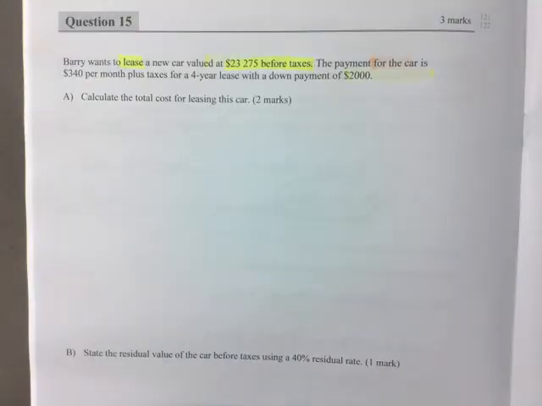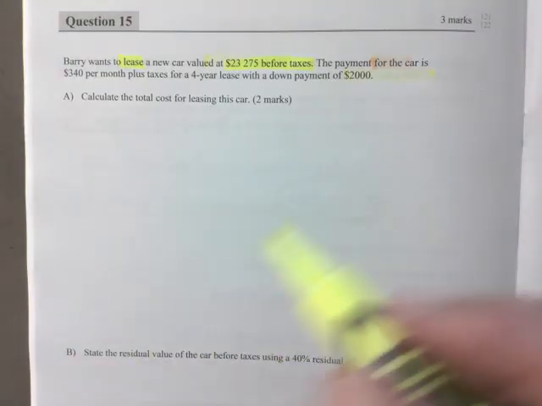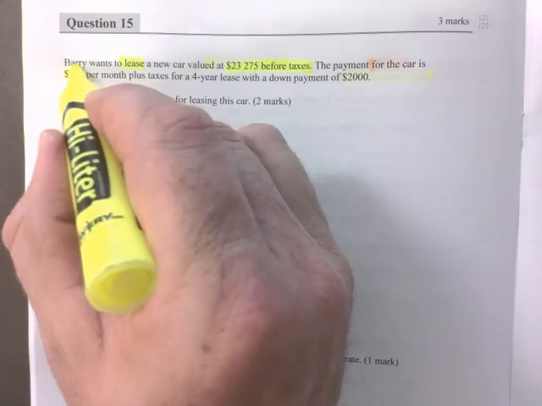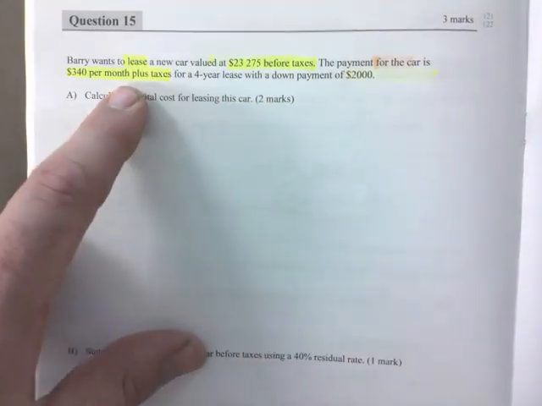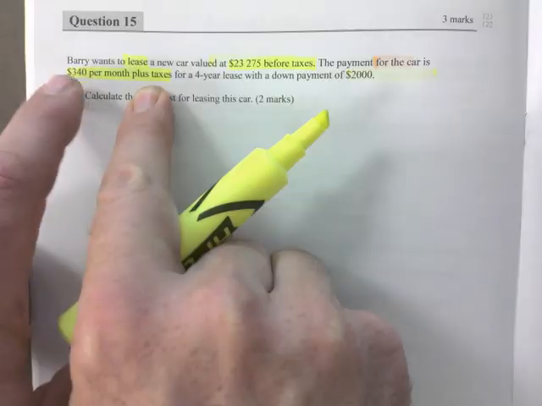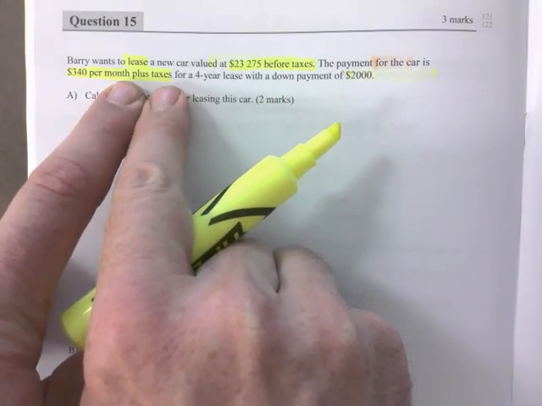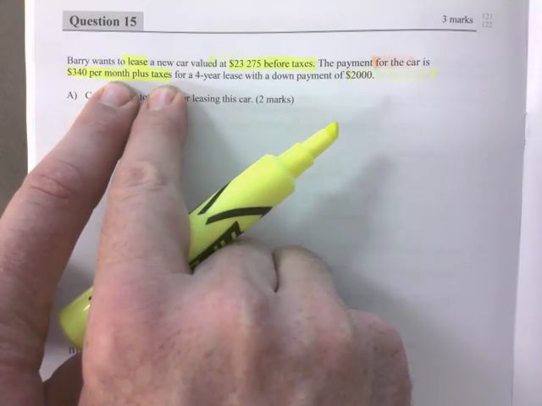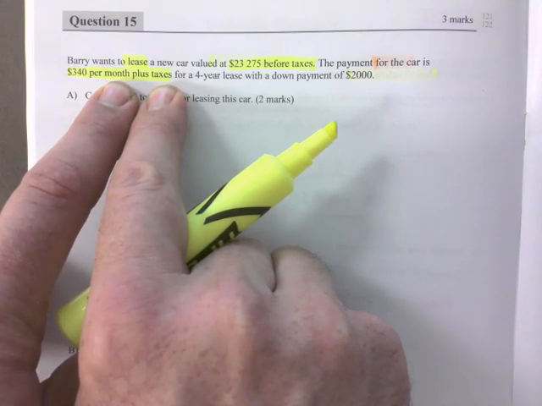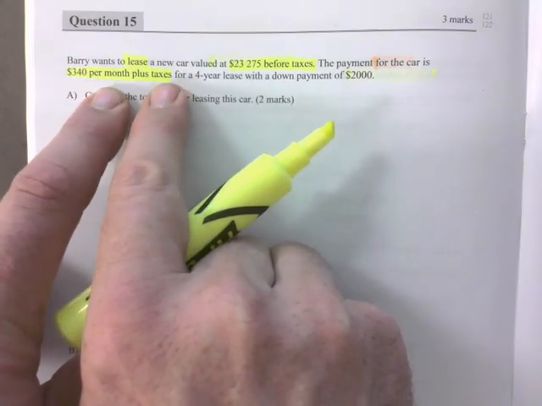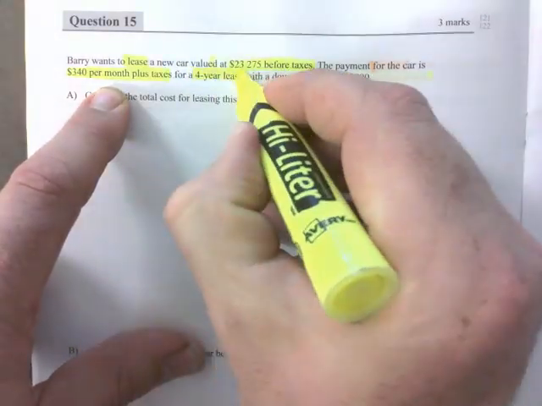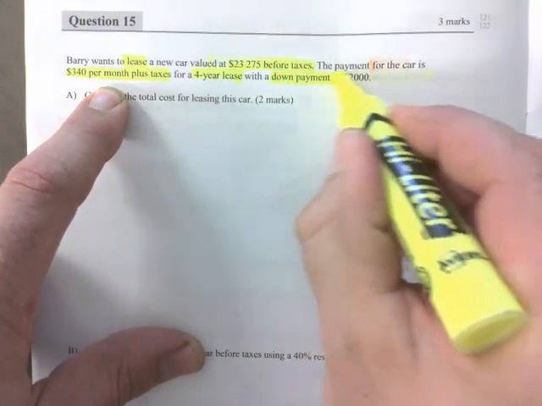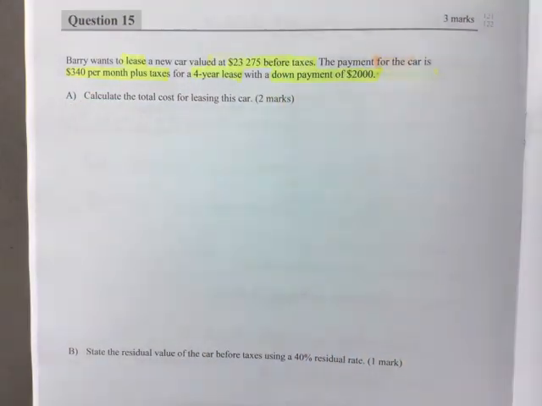You should have a leasing section in your study sheet. The payment for the car is $340 plus taxes, which means you need to take the $340 and add taxes to it. They could have just said before taxes as well, right? It would have meant the same thing. But anyways, there's a 4-year lease and there's a down payment of $2,000.